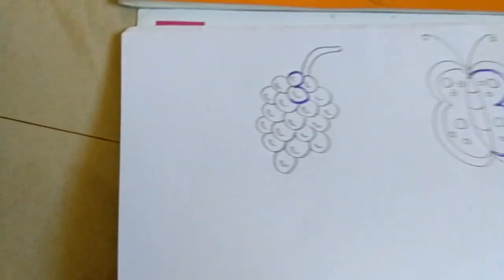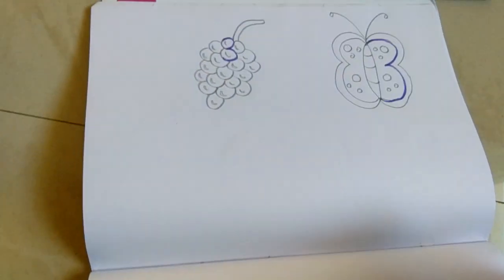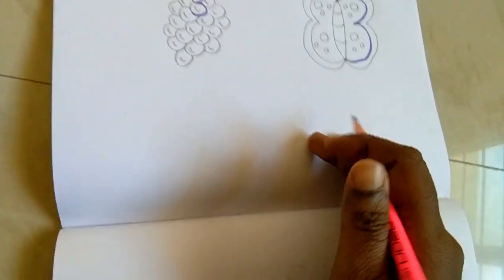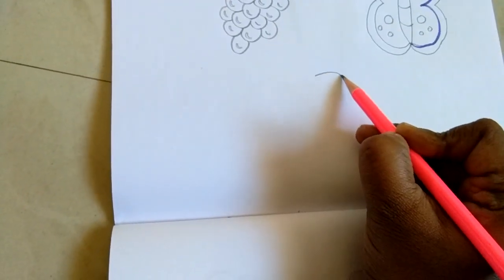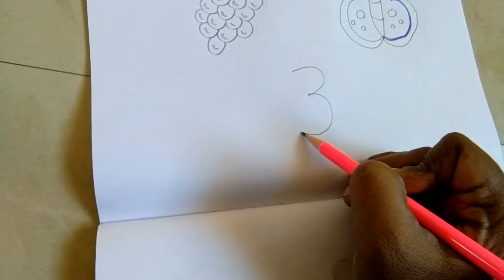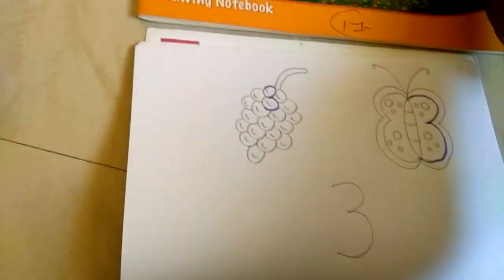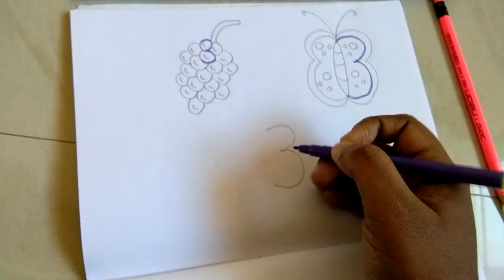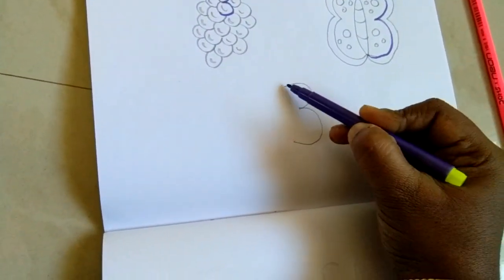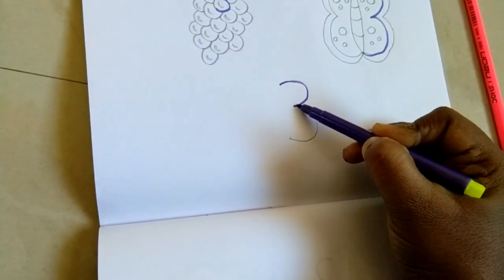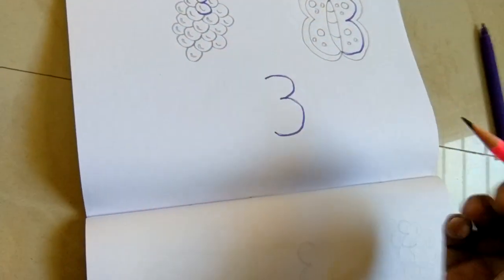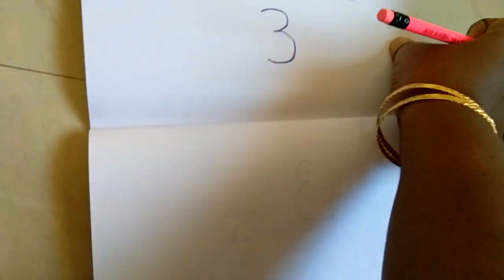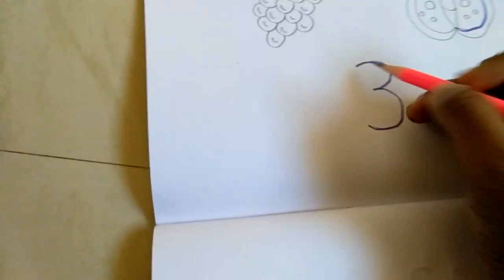Now let us see how to draw a rabbit using number 3. So first you write number 3. For the reference, I am marking this one in the sketch. For the rabbit, listen carefully, it is easy. So kids can learn it very easily if you are teaching them.